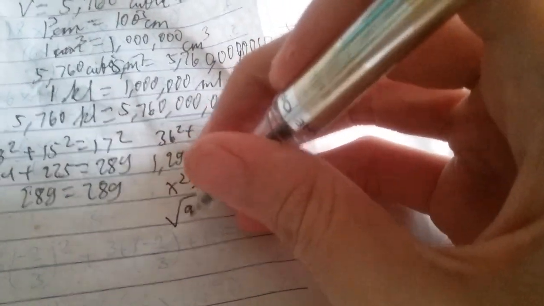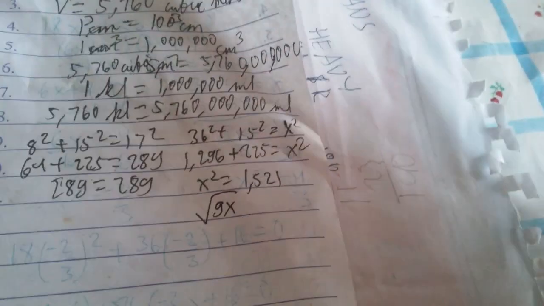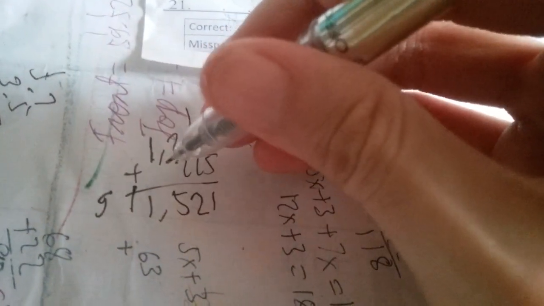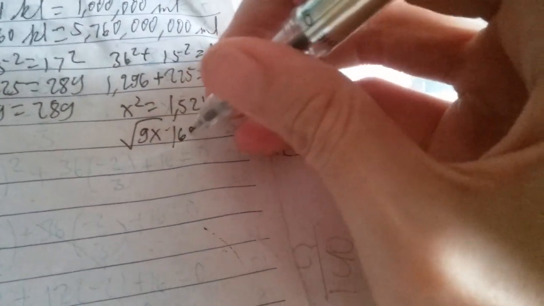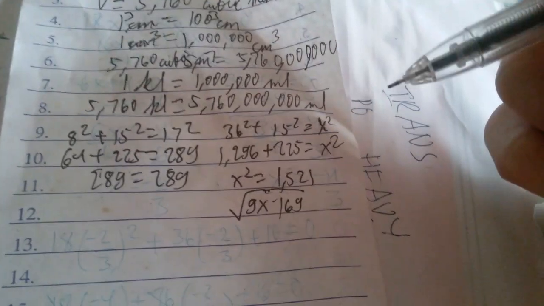So therefore, it's 9 times, what's 1,521 divided by 9? Divide by 9, we should get 169. So 9 times 169. Hey, wait a minute. 169 can furthermore be taken out by a square root.